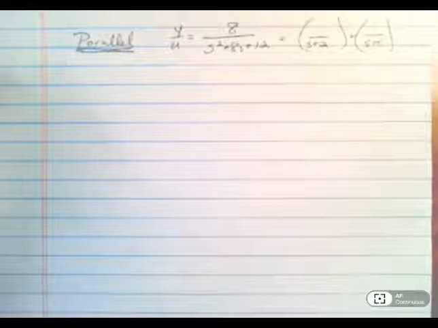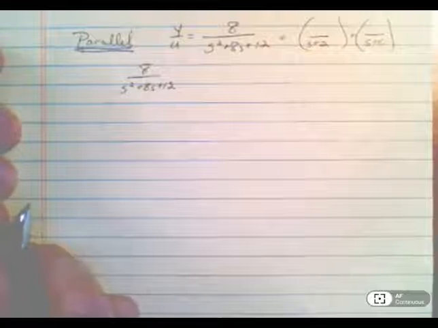So if you work this out, it's sort of like a partial fraction expansion. 8 over s squared plus 8s plus 12. What you need to do is figure out, in general, what the a and the b numerators are if I express the system like this.